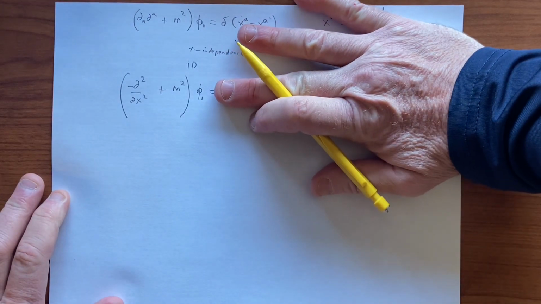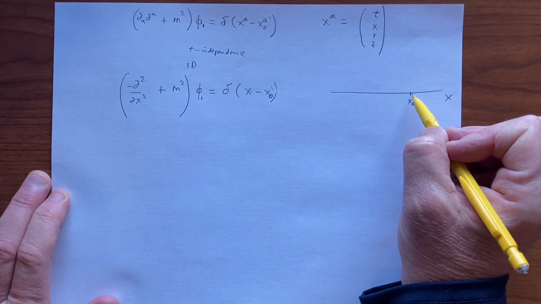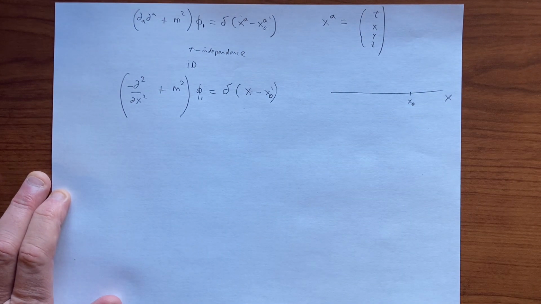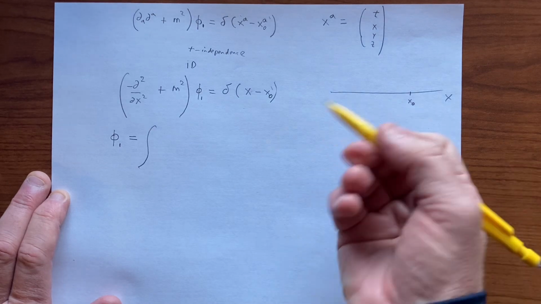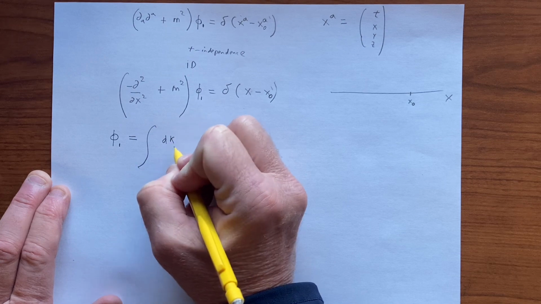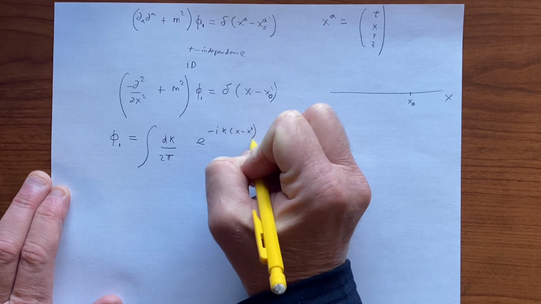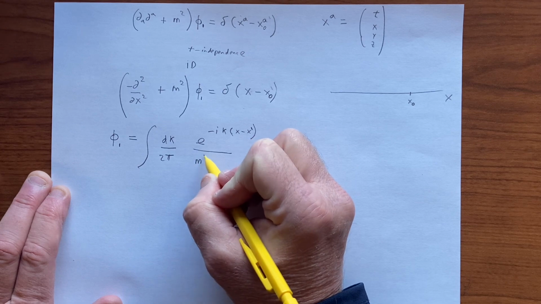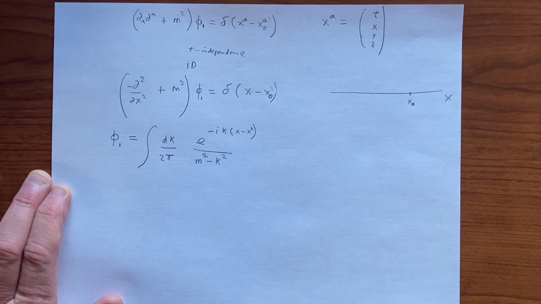We know what this looks like when this is equal to 0. It's just these plane wave solutions. So we're going to have plane wave solutions now that have an origin at x naught. The disturbance is here, and they're going to travel left and right. So it's not surprising that phi 1 is really just a sum, or in this case an integral, because we're in the continuum, of plane wave solutions e to the minus i k (x minus x prime). The disturbance is created at x prime, and it's weighted by some function of k such that k obeys our standard relation, k squared minus m squared equals 0.